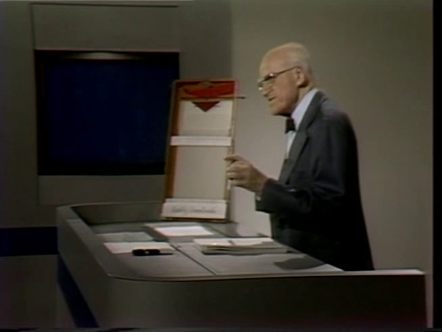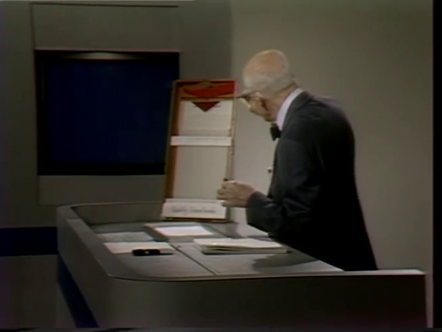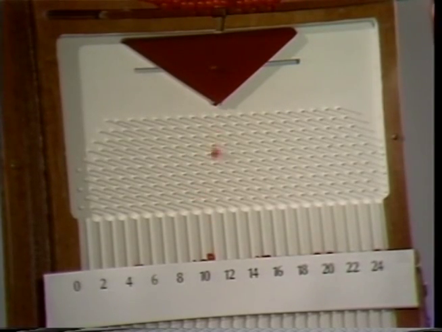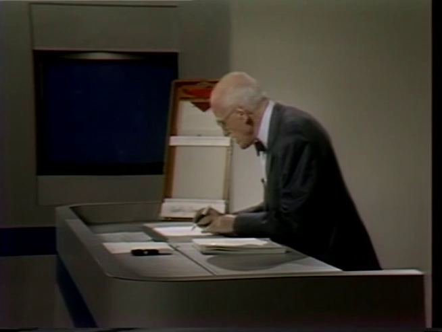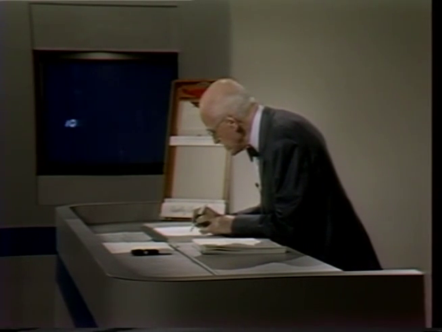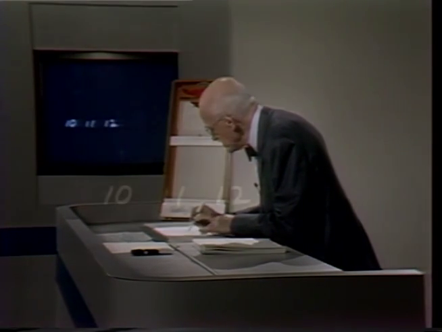Let's make 4 units of product in this model shop. We have 2 units at 11 and 2 units at 12.